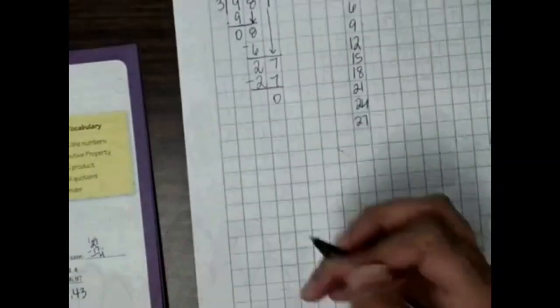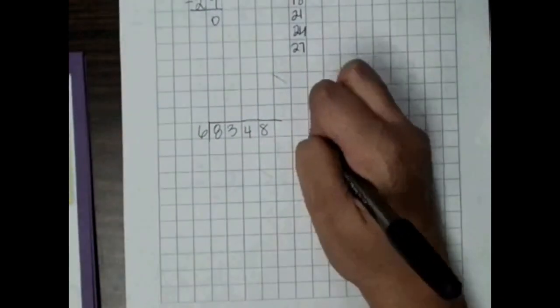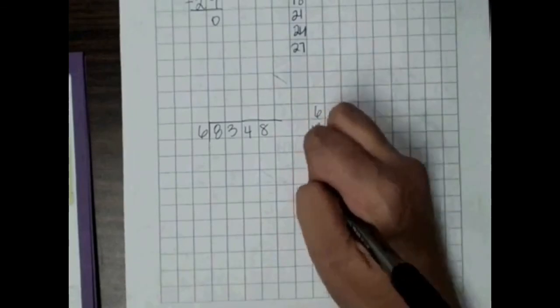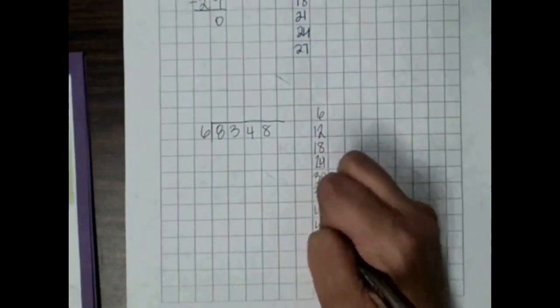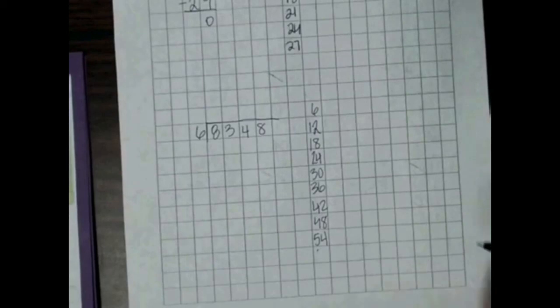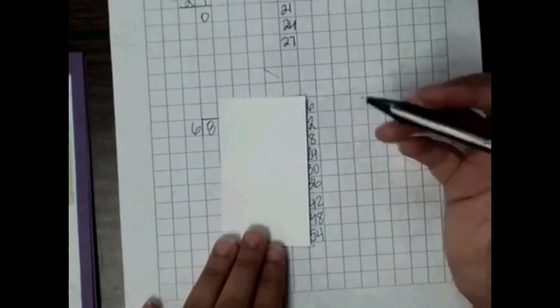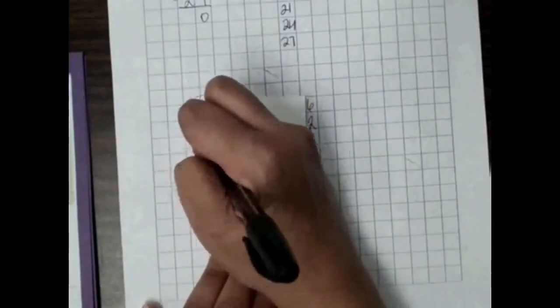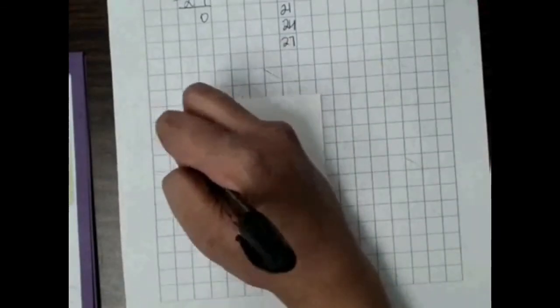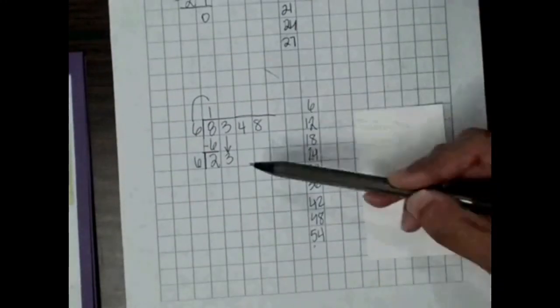8,348 divided by 6. So I'm going to just write my multiplication facts. 6, 12, 18, 24, 30, 36, 42, 48, 54, and that's it. You don't even have to go to the 10th multiple. So same procedure. Cover everything up. So 6 into 8 one time. 8 minus 6 is 2. Bring that over. Bring down the 3. 6 into 23. Let's see. Can't say this because that's over. You've got to stay under. So 1, 2, 3.